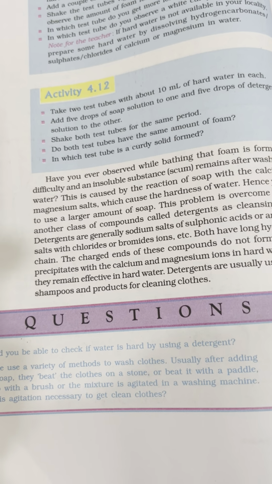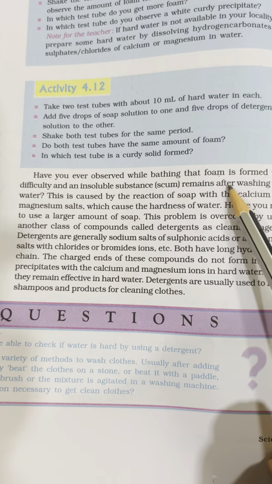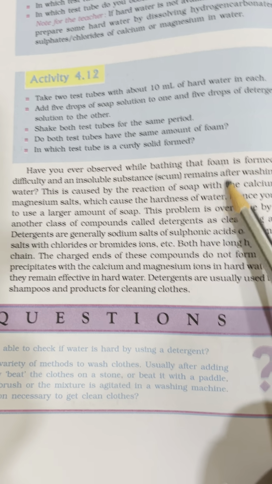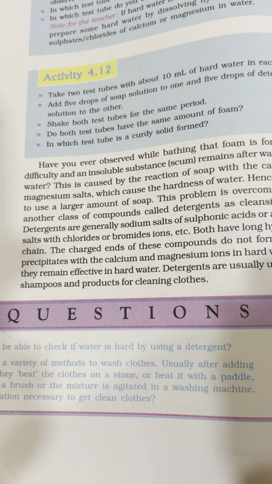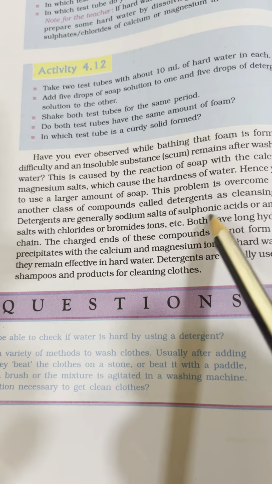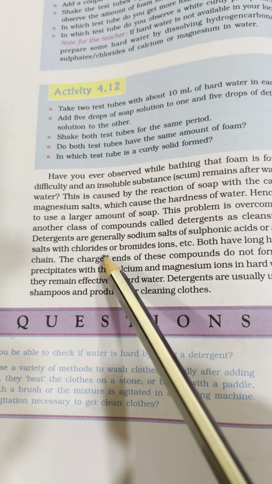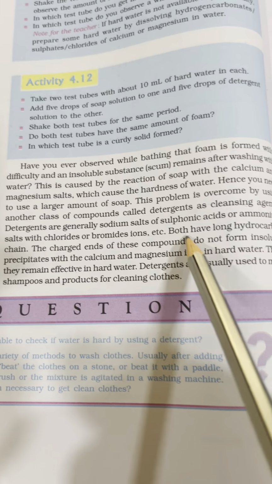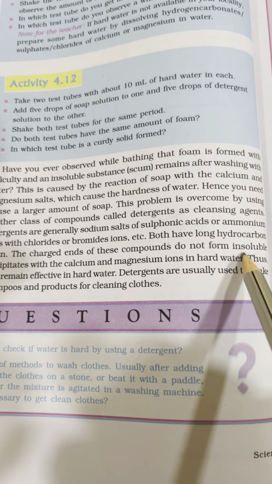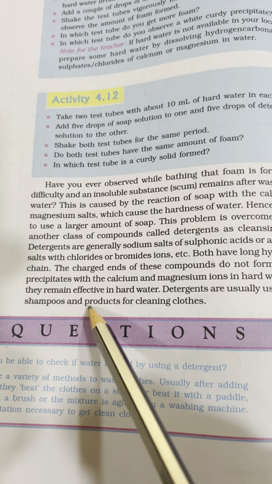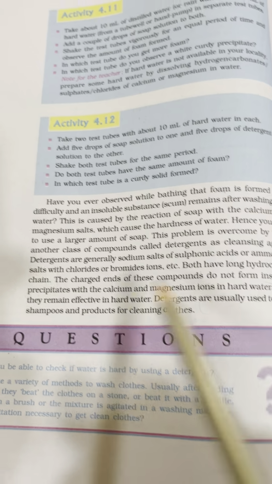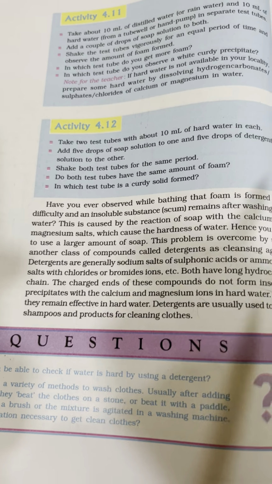This problem is overcome by using another class of compounds called detergents as cleansing agents. Detergents are generally sodium salts of sulfonic acids or ammonium salts with chloride or bromide ions. Both have long hydrocarbon chains. Detergents are usually used to make shampoos and products for cleaning clothes.